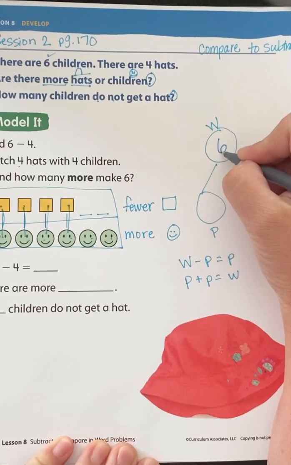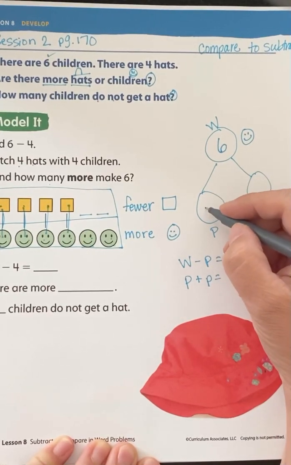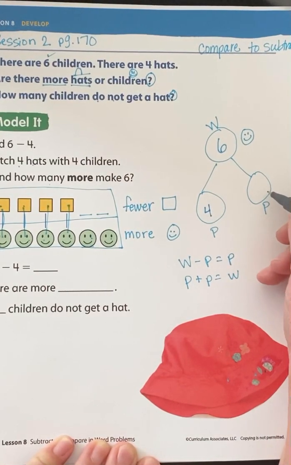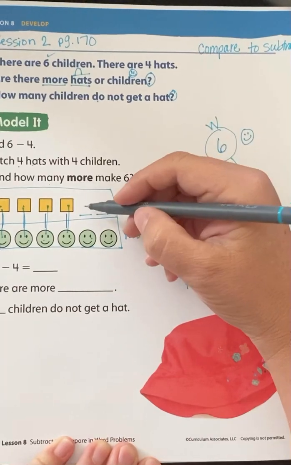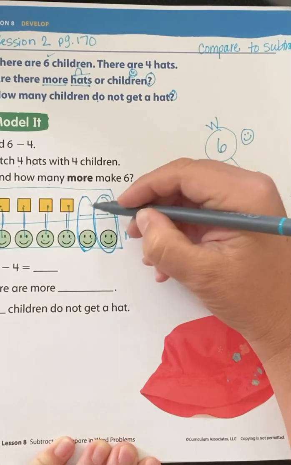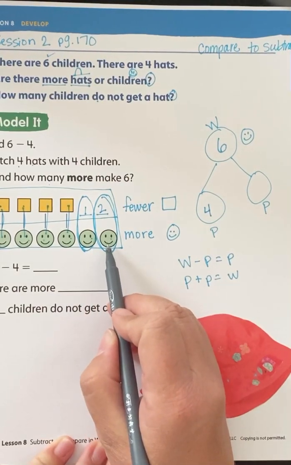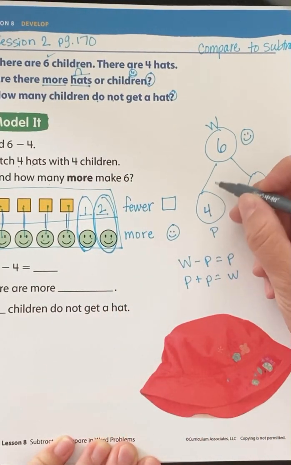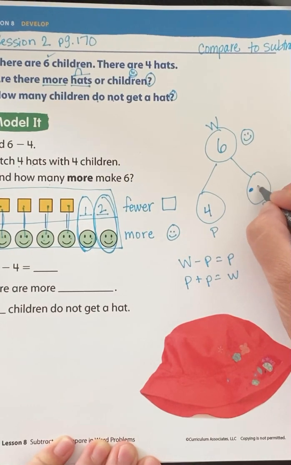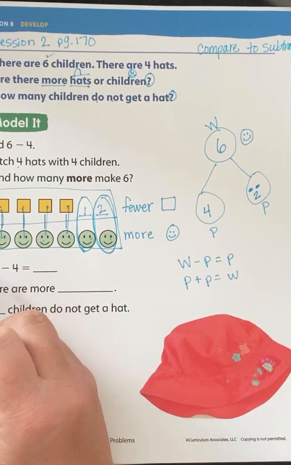There were 6 children, right? These are our kids. And there were 4 hats. That's the part that we knew. And there is a missing part. Well, let's see. How many did not have a hat? This child did not have a hat, and this child did not have a hat. There were 1, 2 fewer hats, and there were 1, 2 more children. Let's count from the part we knew up to the whole. 4, 5, 6. How many children did not have a hat? 2, right? Let's label our part whole.